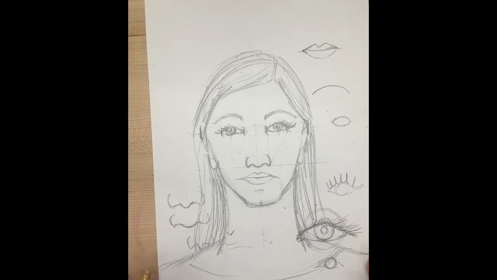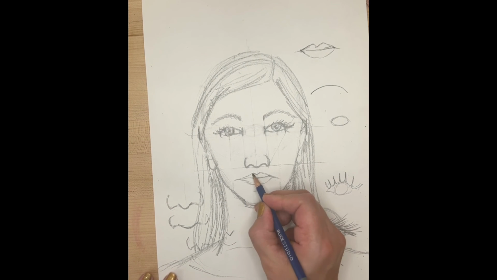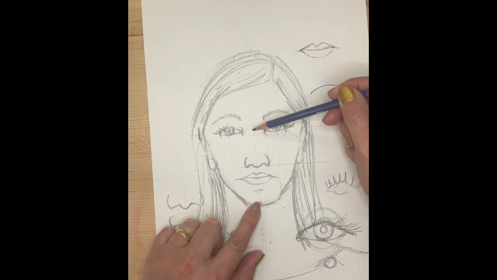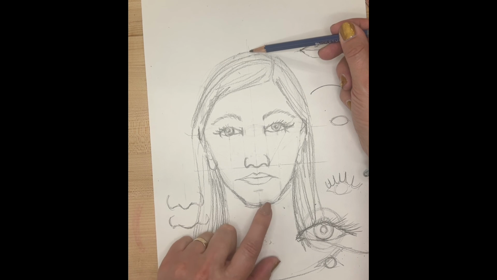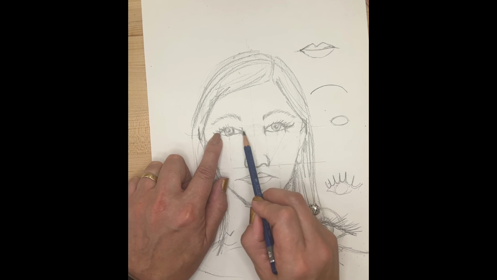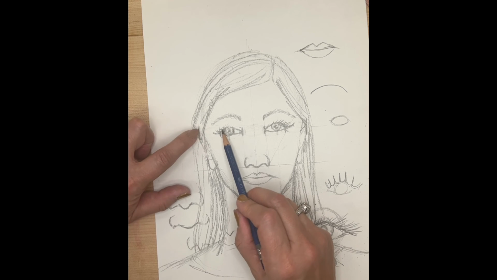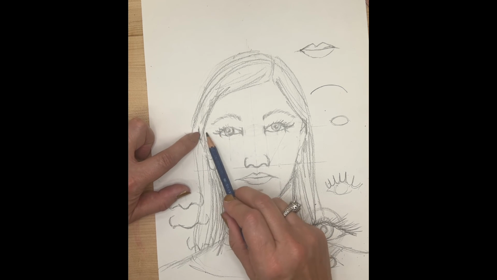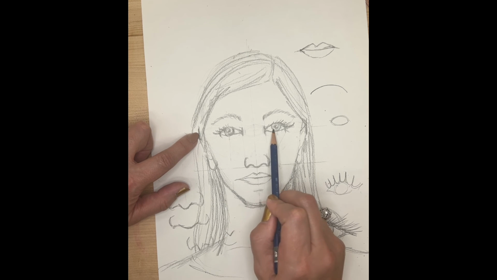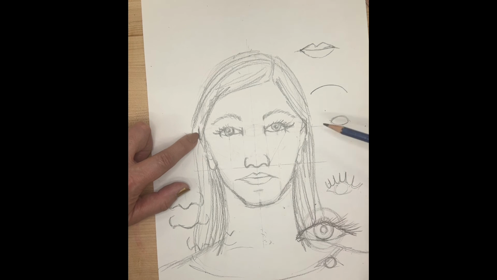But just a reminder, the main things that I want you to know from proportions of the face. Your eyes are halfway between the top of your head and the bottom of your head. Your eyes are the same width as the space between your eyes and the space between the edge of your eye to your ear. That's why it's called the five-eyed line. 1, 2, 3, 4, 5.